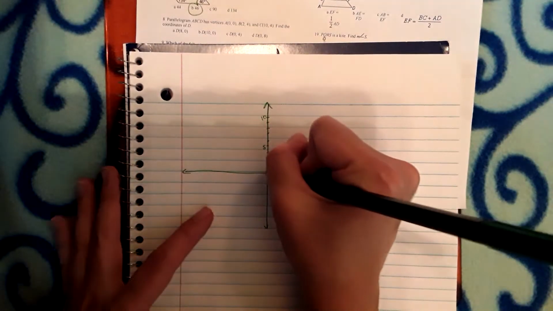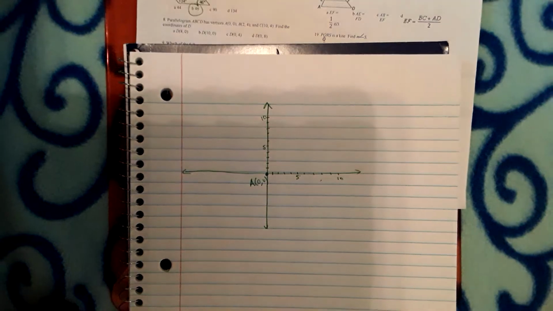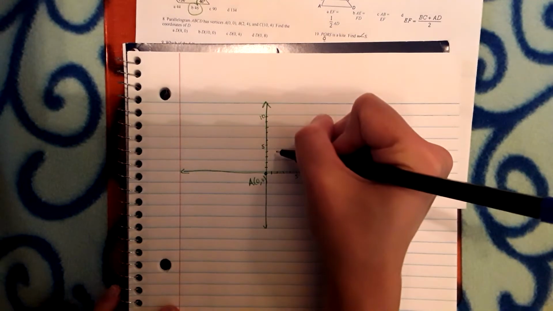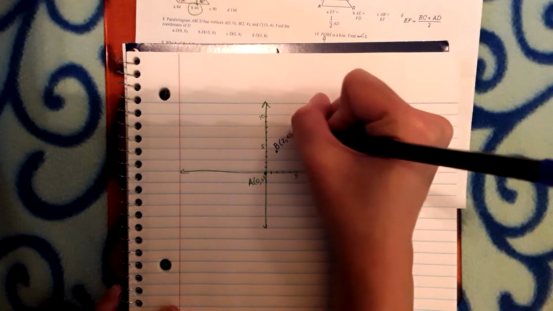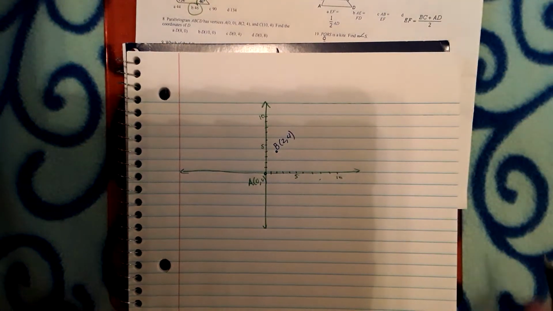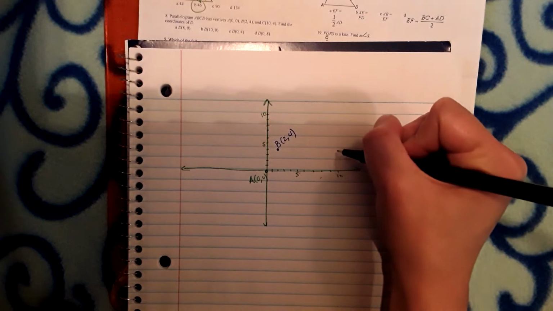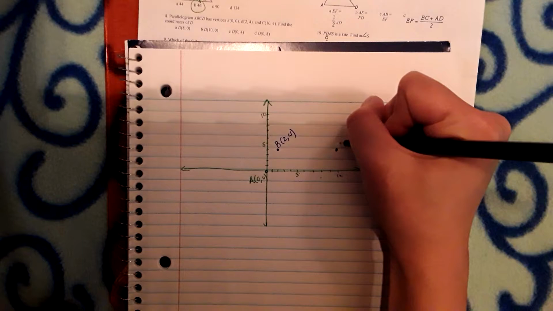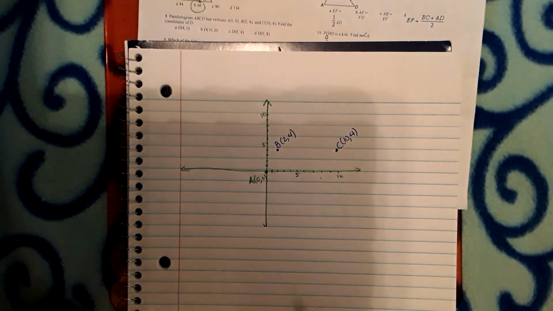It says A is at 0, 0. I should use a different color. And then point B is at 2, 4. Point C is at 10, 4. And it wants to know where point D is.